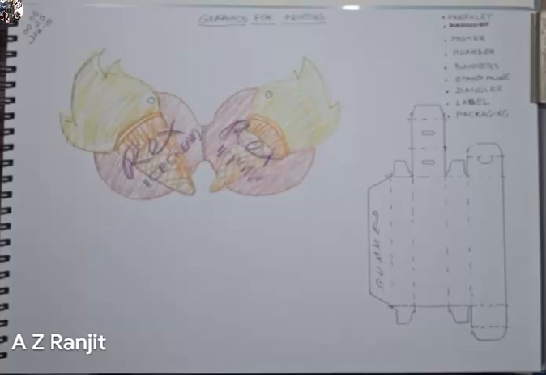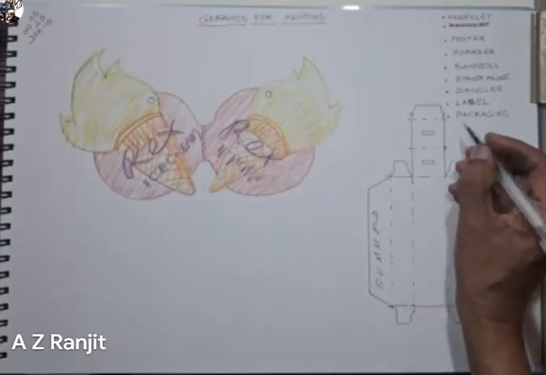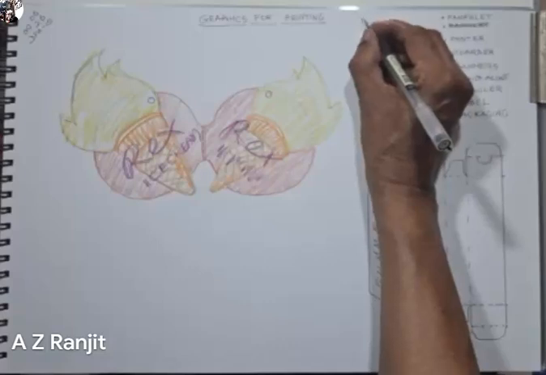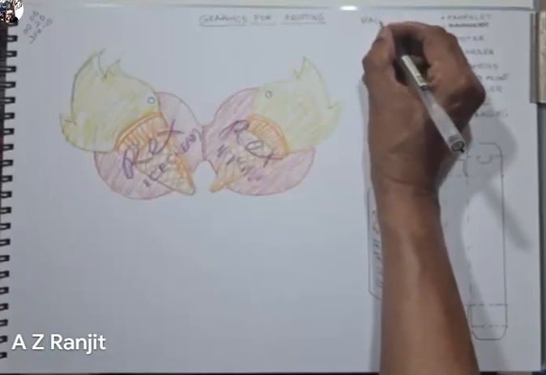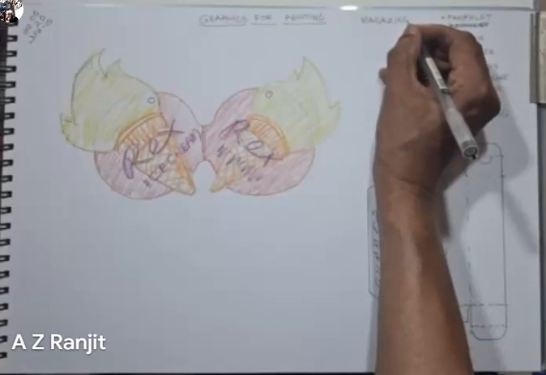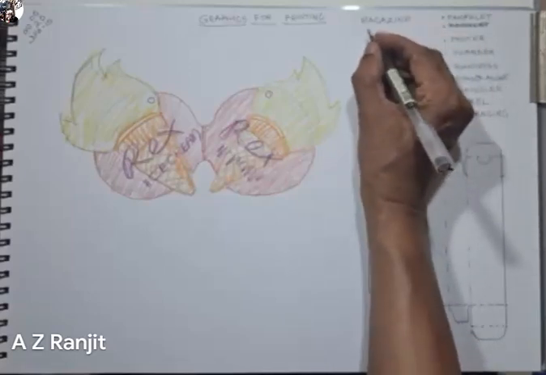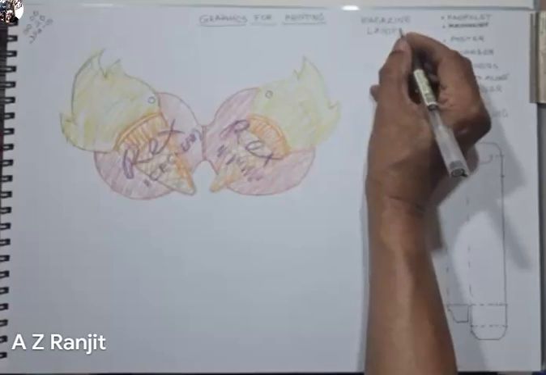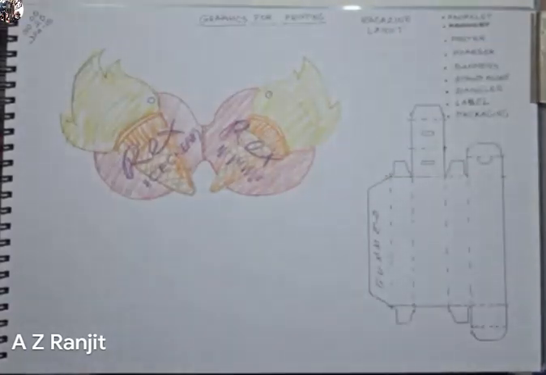It's a completely different matter, which is magazine layout. Layout, what do we mean by layout? We have certain elements. So in this, what are the elements?